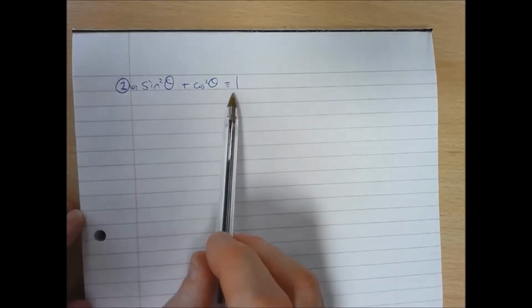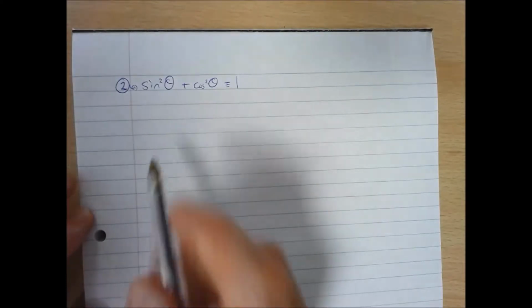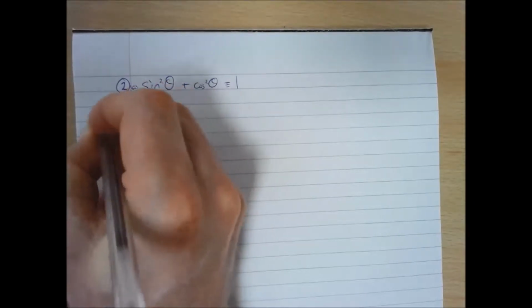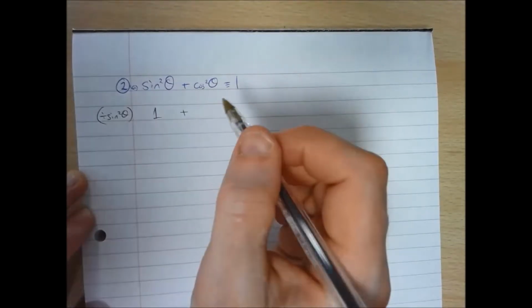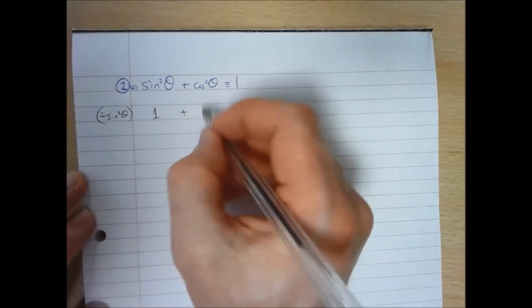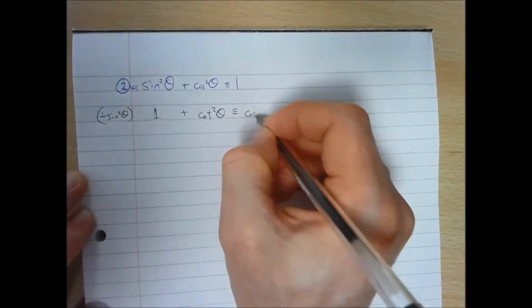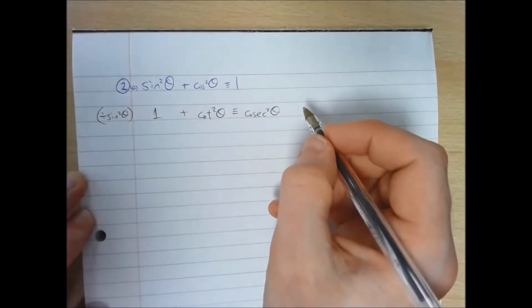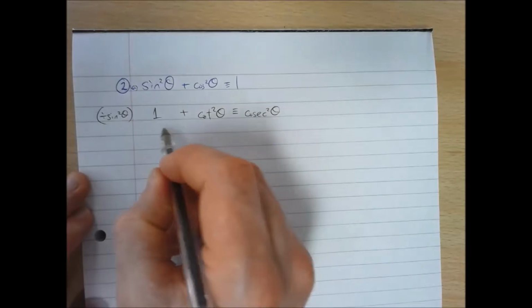Okay, question 2, part A, we've got sine squared theta plus cos squared theta equals 1, and we're trying to show that 1 plus cot squared theta equals cosec squared theta. Well, this time if we divide through by sine squared theta, sine squared divided by sine squared is 1, cos divided by sine is 1 over tan, or cot, so cos squared theta divided by sine squared theta is cot squared theta. And 1 divided by sine squared theta is cosec squared theta. And just check the format, and 1 plus cot squared theta equals cosec squared theta. That's exactly what we're looking for, so done.